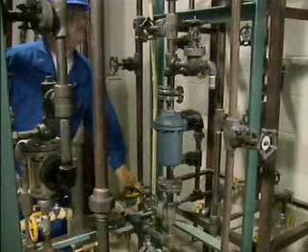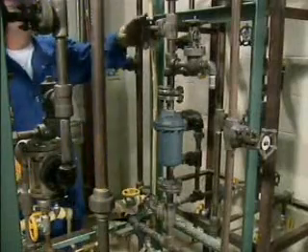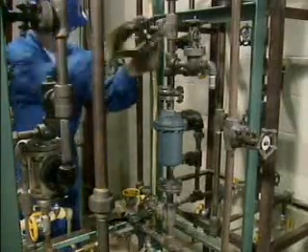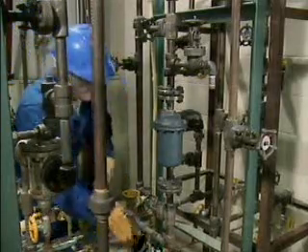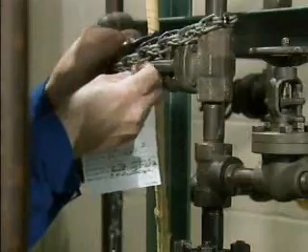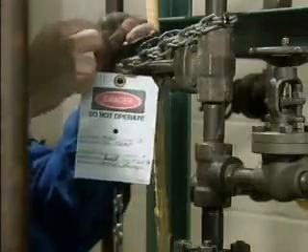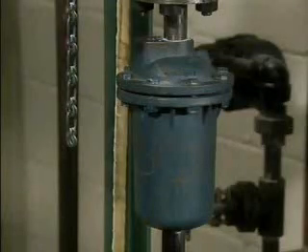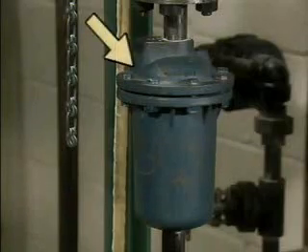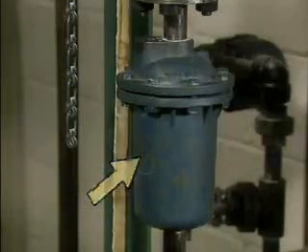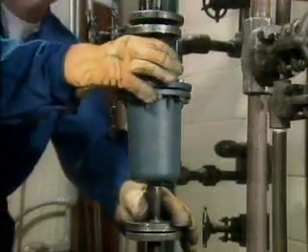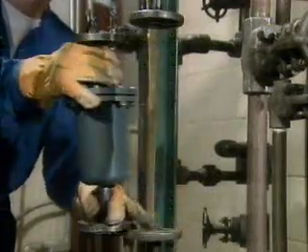First, close the appropriate valves to isolate the trap. Next, drain the lines and allow the trap to cool down. Then, follow your facility's procedures to lock out and tag out the trap. The body of this trap is made in two parts. One part is a cap, and the other is a cylindrical casing that the cap is bolted onto the top of. To inspect and repair the trap, we must remove it from the system piping.